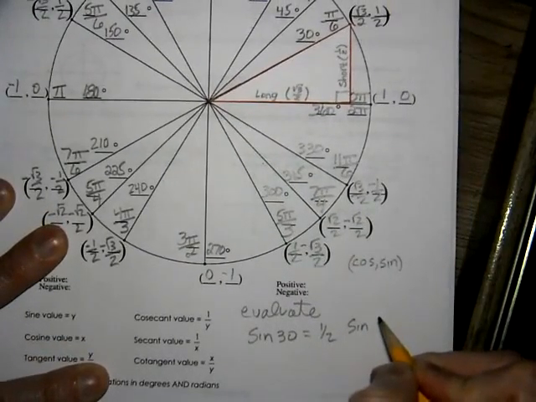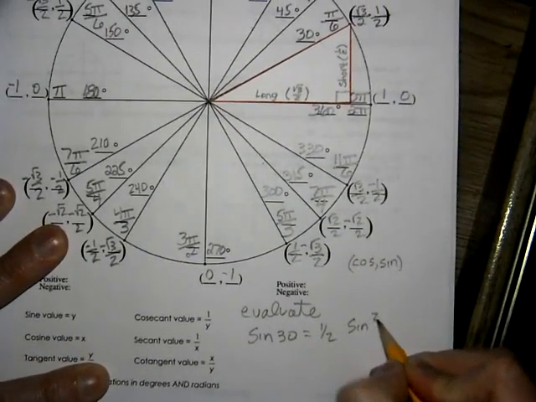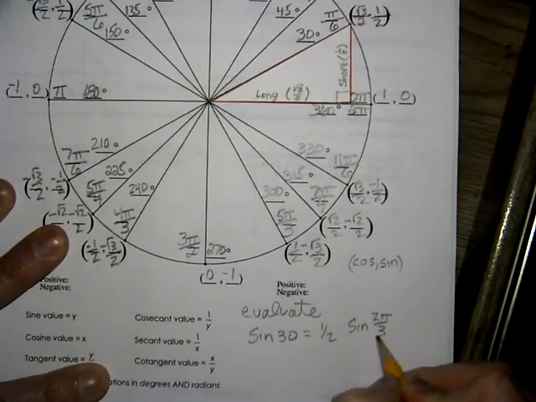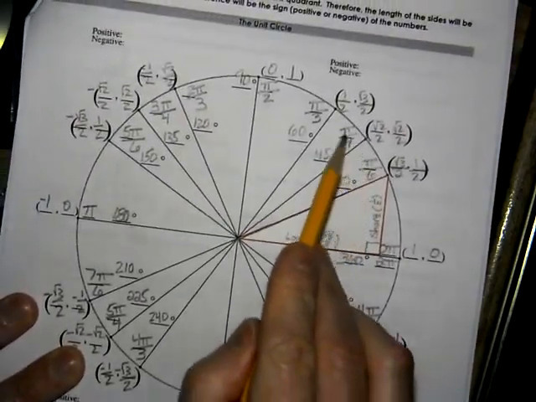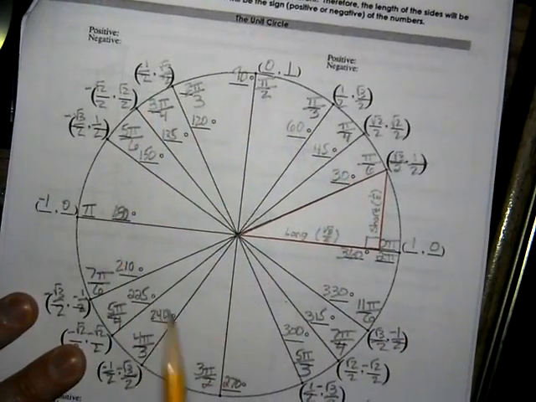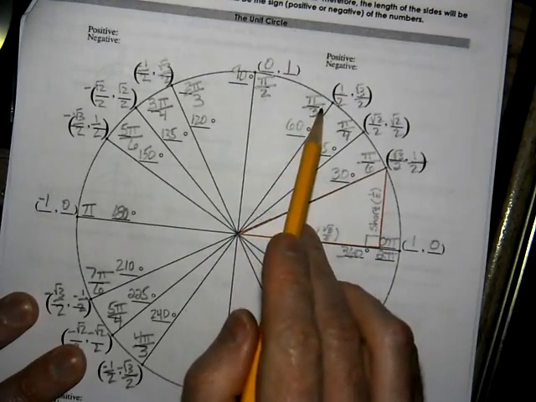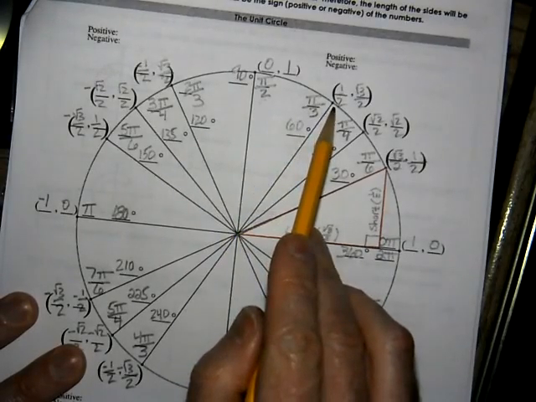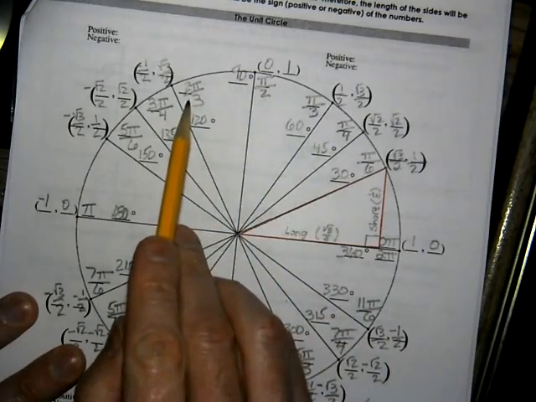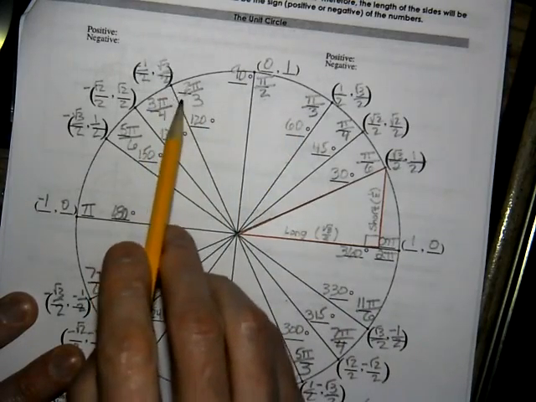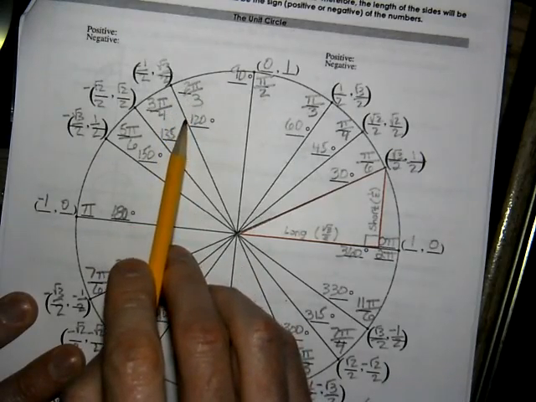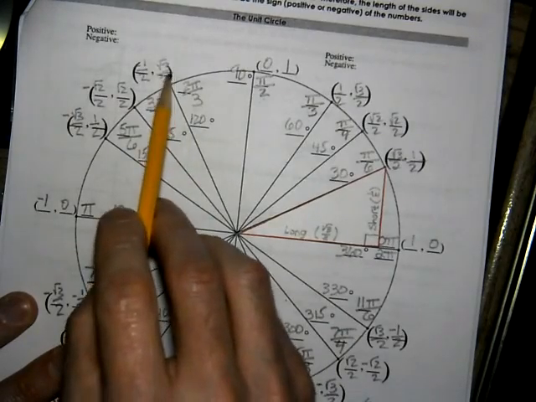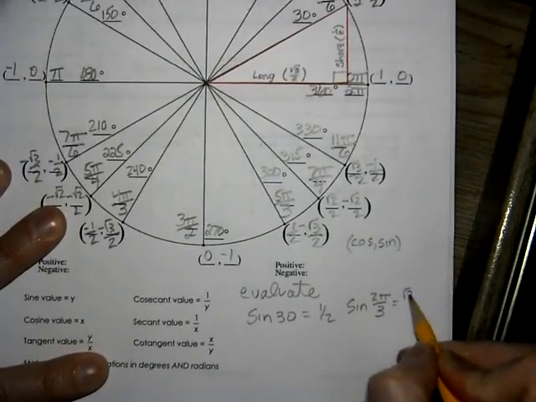The sine value at 2 pi over 3. Well, you look on your unit circle for 2 pi over 3. Remember 3, that was 60 degrees. So 1 pi over 3, 2 pi over 3 is 60 more. So that can help you remember. 2 pi over 3 is here. You're looking for the sine of it. Sine is your y value. You're over a short way, you're up a long way. So you're root 3 over 2.